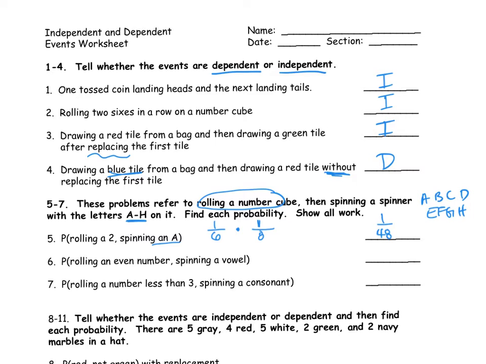Number 6. Oh, by the way, these are all completely independent because rolling a number cube has nothing to do with spinning a spinner. Two completely separate events. Number 6, rolling an even number and then spinning a vowel. So rolling an even number would be 1 out of 2 because 3 out of 6 simplifies to 1 out of 2, and then spinning a vowel. So we have A and E. So 2 out of 8 or 1/4. I'm just going to simplify that to get 1 out of 8. Yes, that's correct. Sorry to double check that.